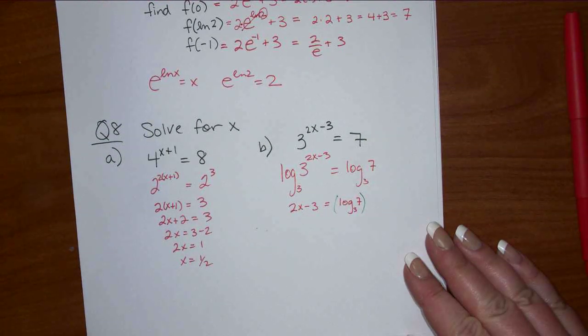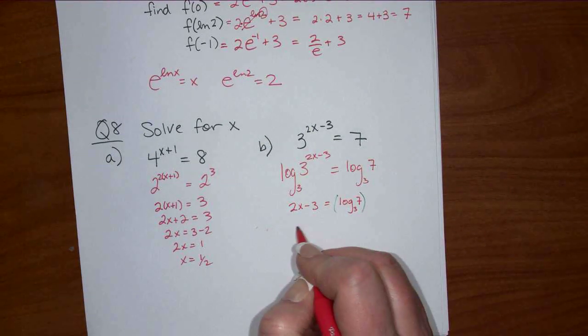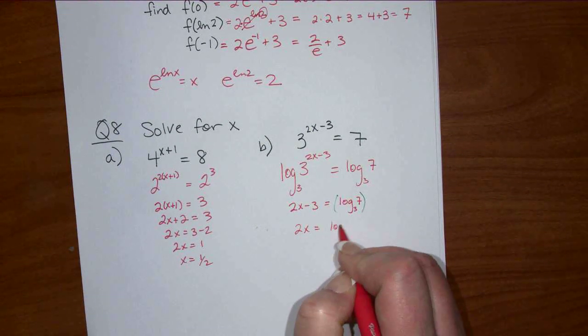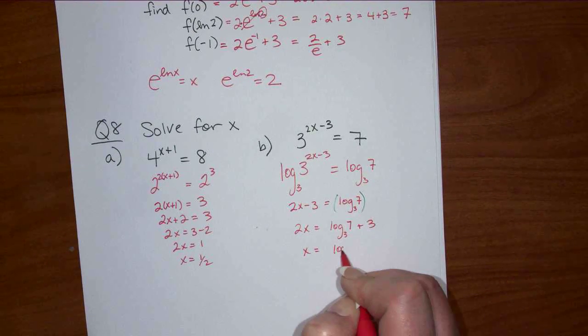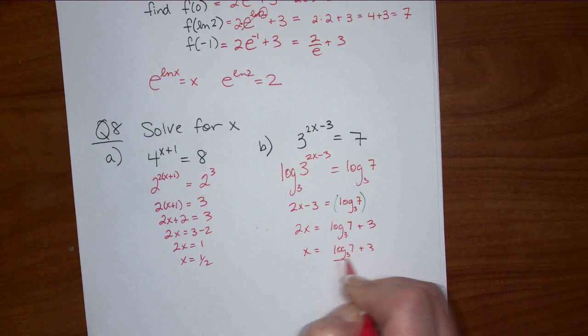Okay, now how do we solve for x? Add the 3, and then divide by 2. And like I said, don't do anything to that. That is the answer.